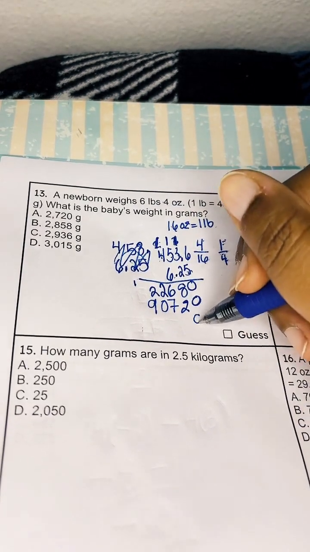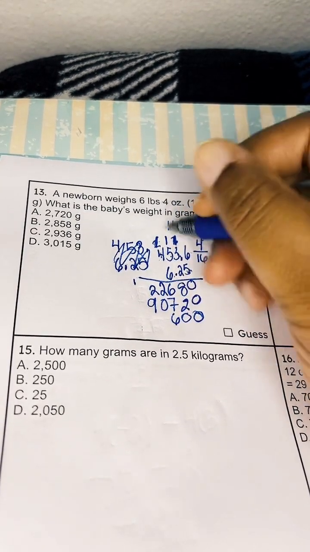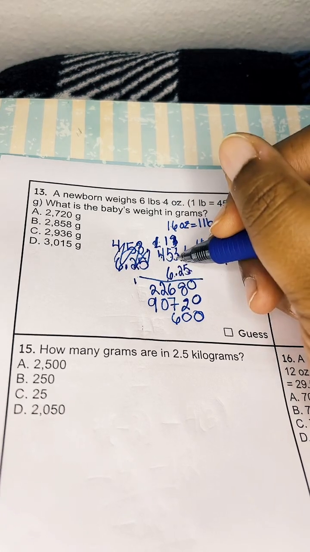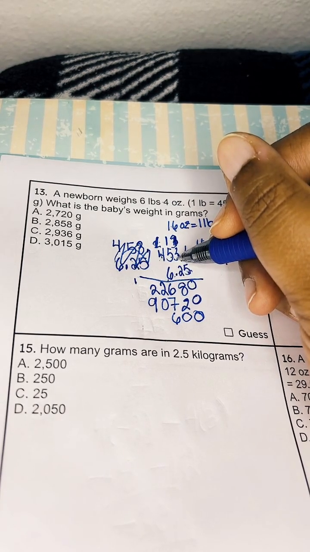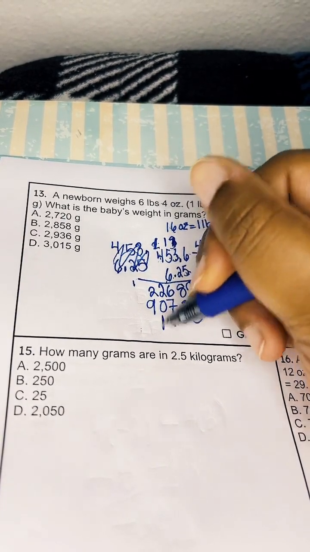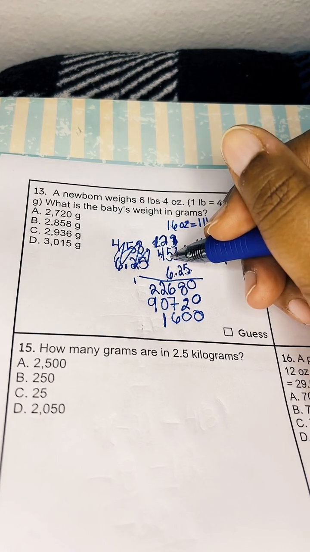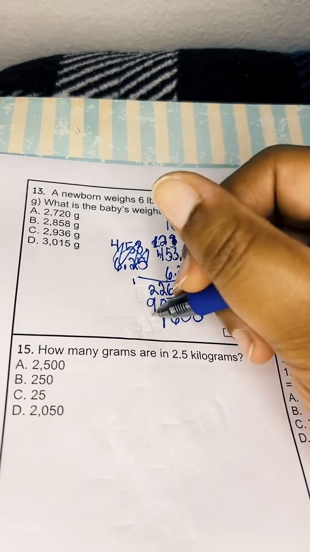Okay. Now I got 2 placeholders. 6 times 6 is 36. Carry the 3. 6 times 3 is 18. Plus 3. That's going to give me 21. Carry that 2. And then 6 times 5 is 30, plus 2 is 32.